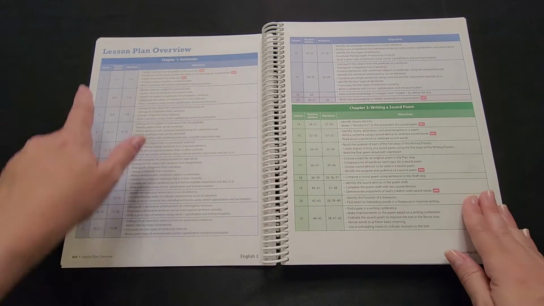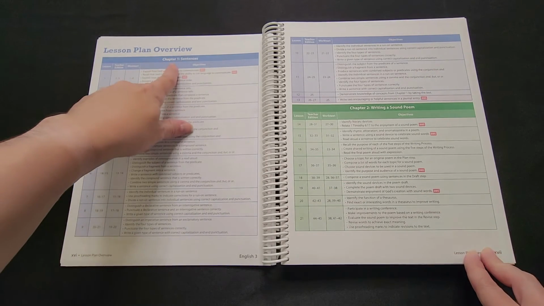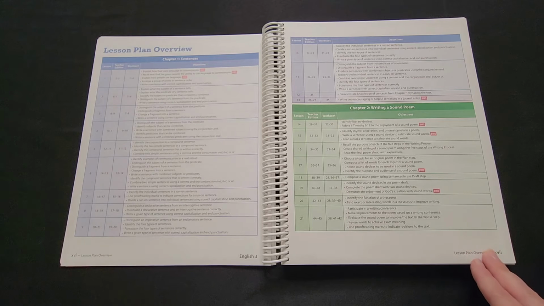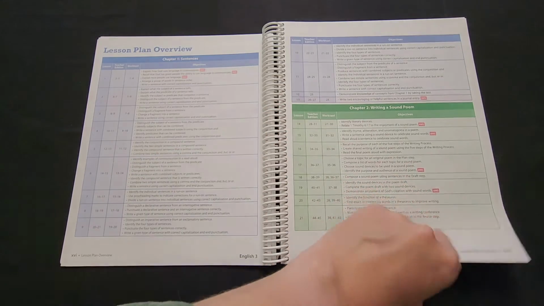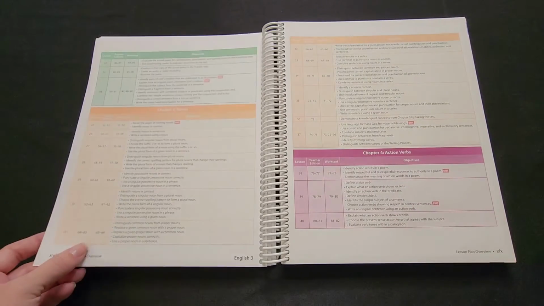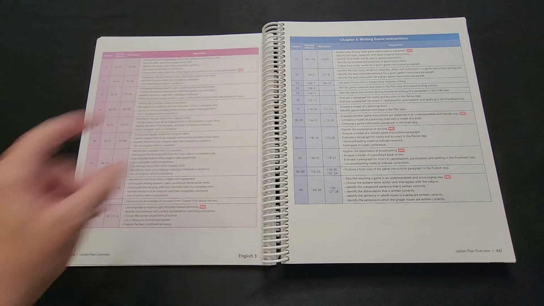Here we have the lesson plan overview. Part 1 of the Teacher's Edition will cover chapter 1 through chapter 7 and lessons 1 through 92. Under each chapter, you'll see the title of the chapter, so you'll know if it is supposed to be a grammar chapter or a writing chapter.